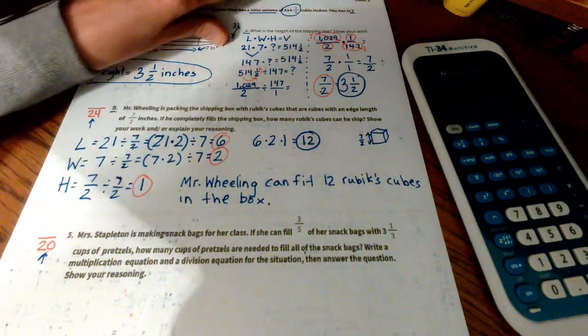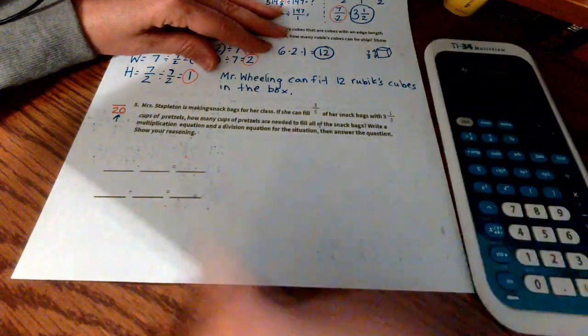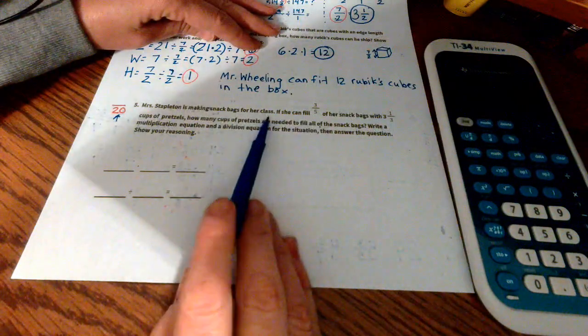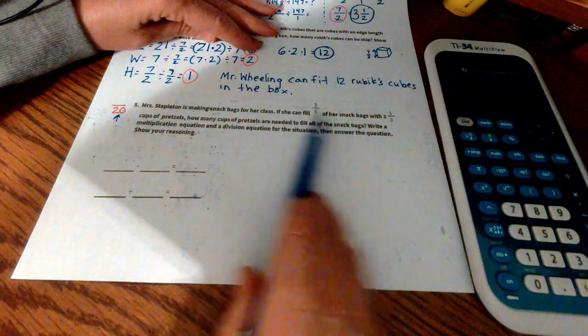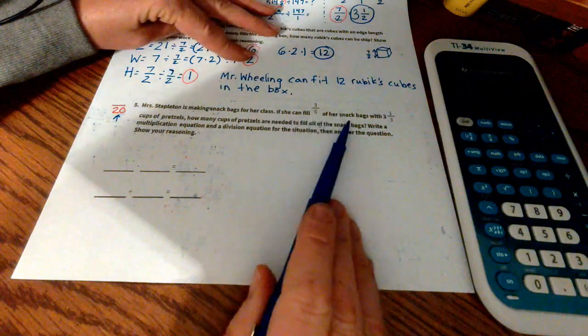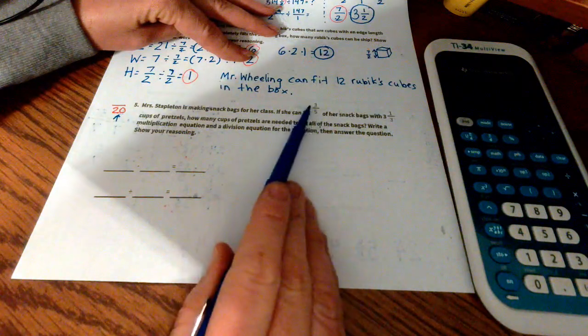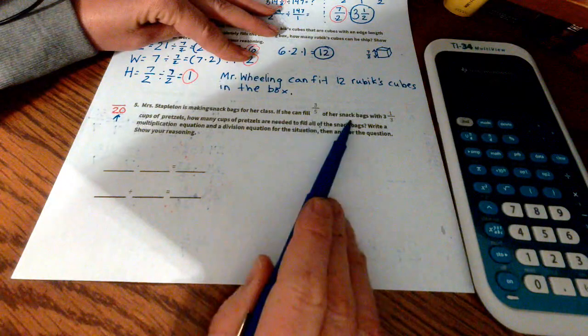All right, last one. Number 5. Mrs. Stapleton is making snack bags for her class. If she can fill 3/5 of her snack bags, that must mean she has 5 snack bags, and she can fill 3 of them. 3/5 of her snack bags, 3 out of 5 snack bags.